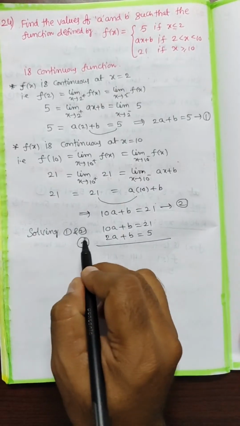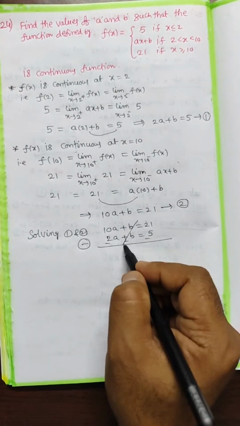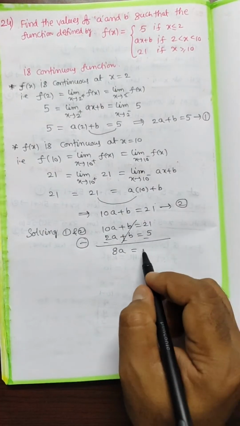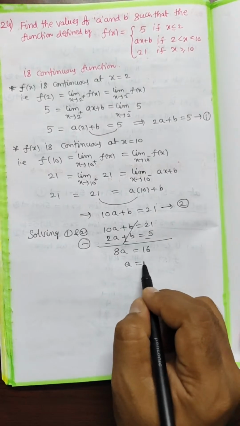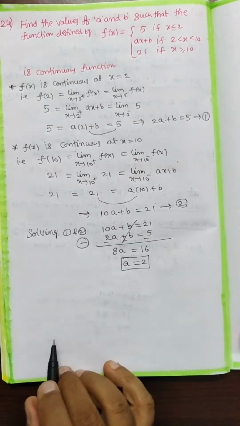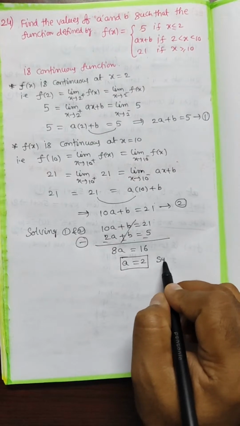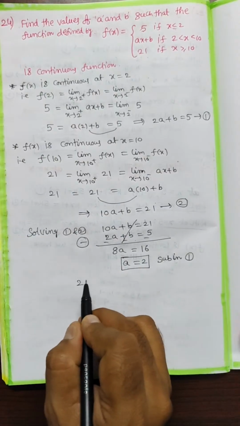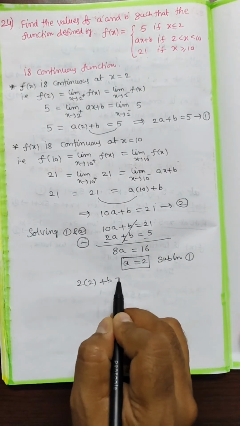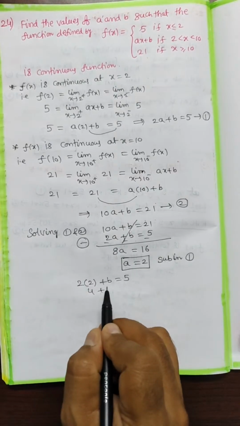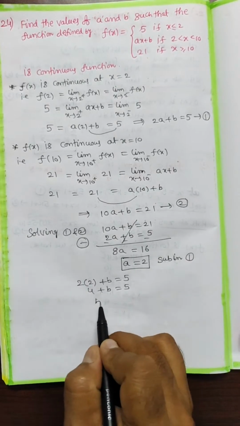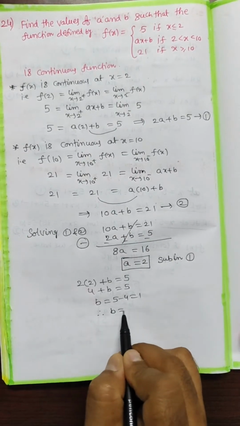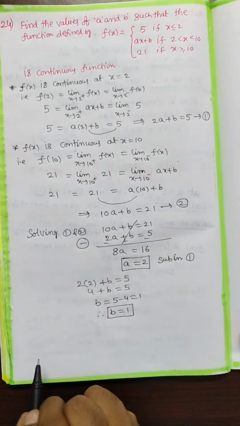So now I am subtracting, signs change. These two will be cancelled. 10a minus 2a is 8a is equal to 21 minus 5 is 16. So a is equal to 2. So a is equal to 2, substitute in equation number 1. So 2 into 2 plus b is equal to 5. 4 plus b is equal to 5. So b is equal to 5 minus 4 equal to 1. Therefore, b is equal to 1.